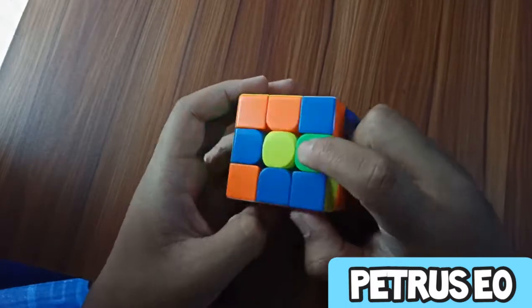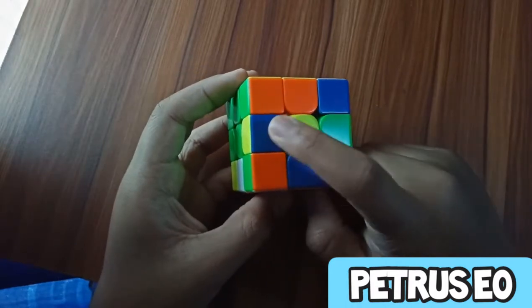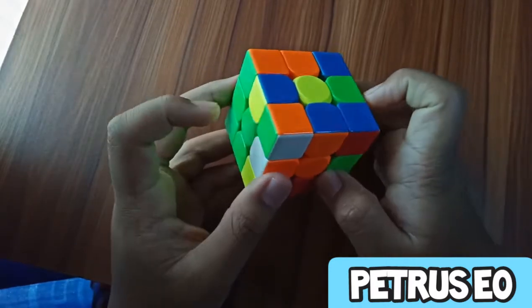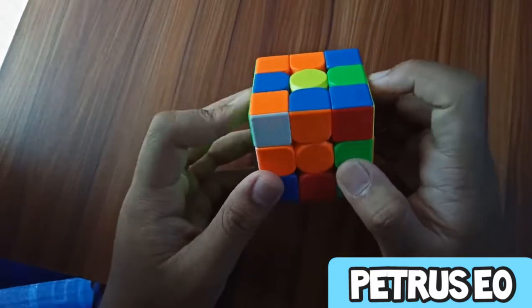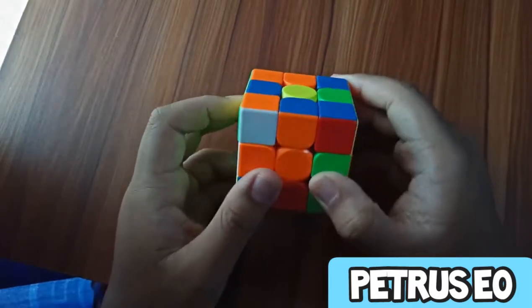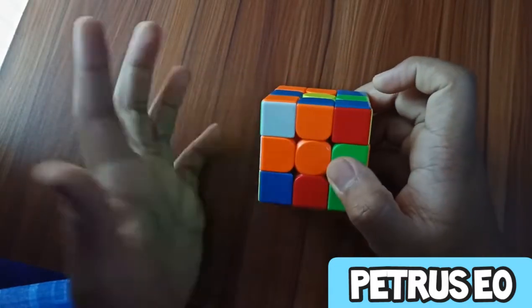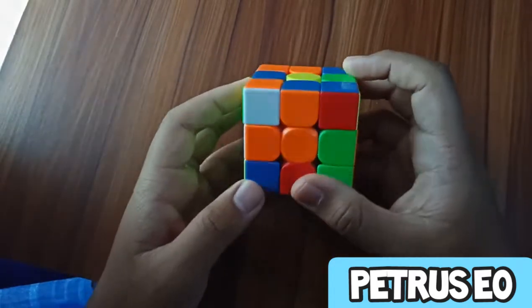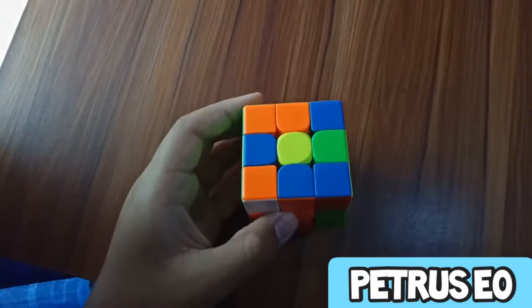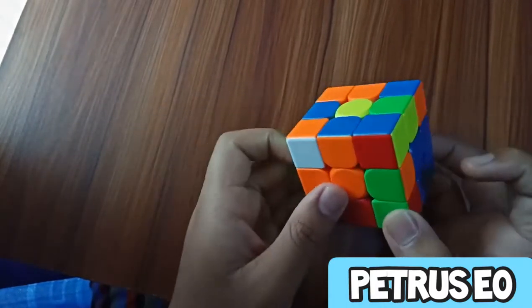See, this is green, this is blue, and the other color is yellow, so these two are bad. And this one has blue but the other color is not white or yellow, so this is a good one. You also need to check this too.